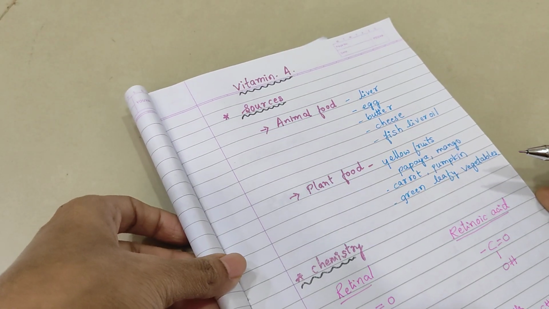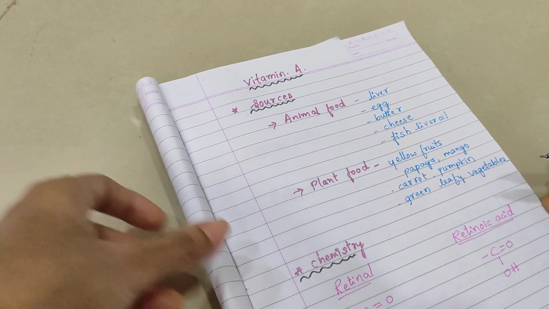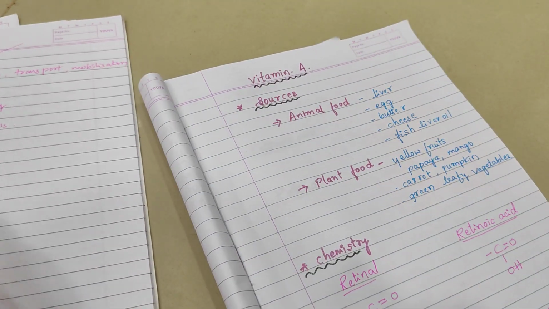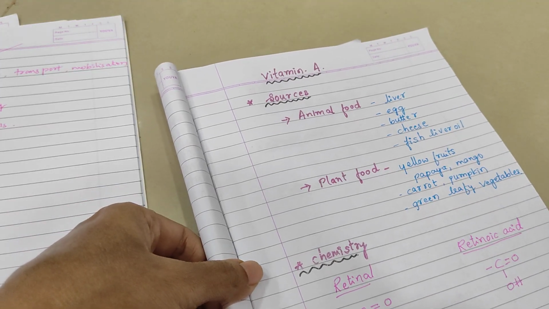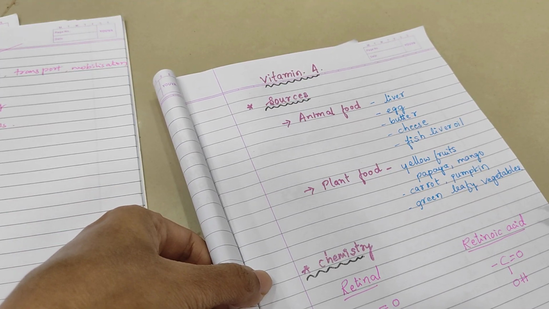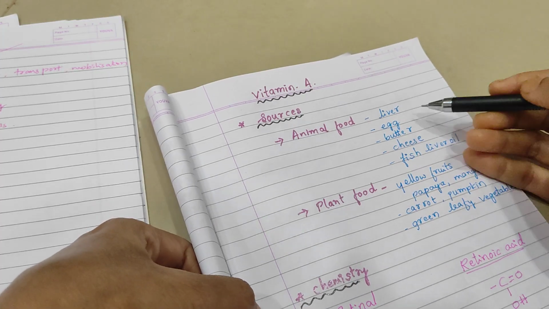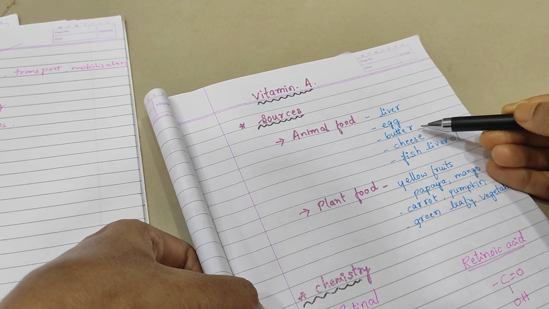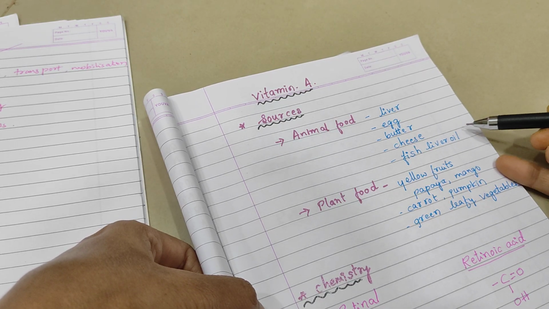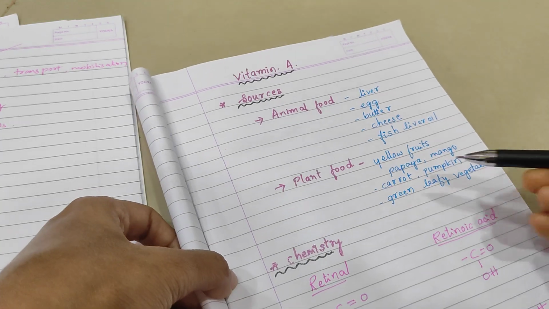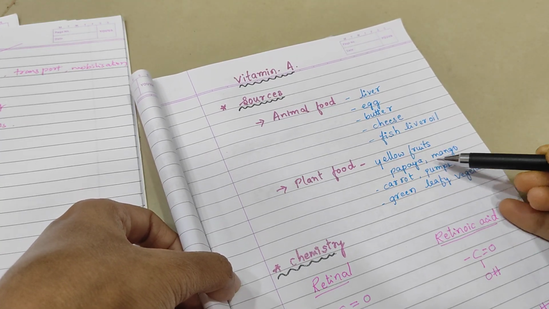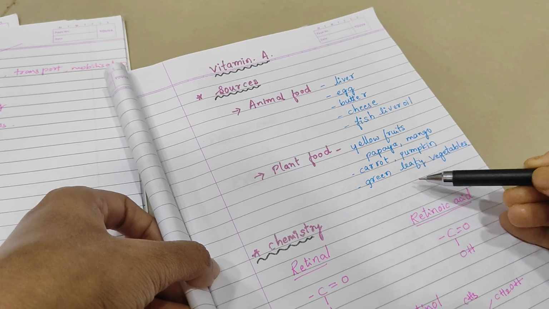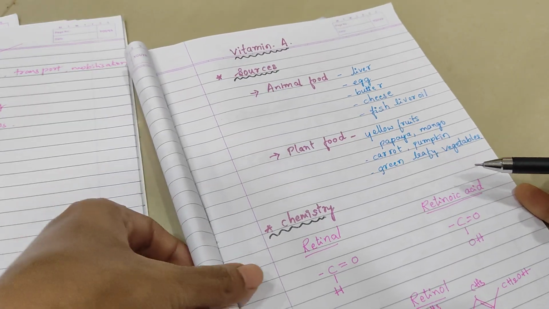Now coming to the sources of vitamin A. What are the sources of vitamin A? You can get vitamin A from animal food as well as from plant food. From animal food, you get it from the liver, chicken liver, beef liver, then from the egg, butter, cheese, and fish liver oil, what we call cod liver oil. From plants, yellow fruits like papaya and mango. Carrots are rich sources of vitamin A. You will also get it from pumpkin, and green leafy vegetables also contain vitamin A.